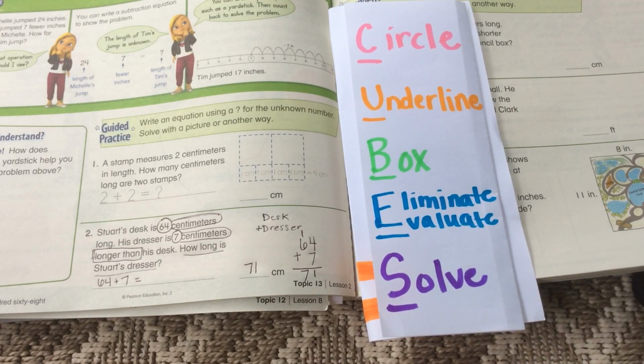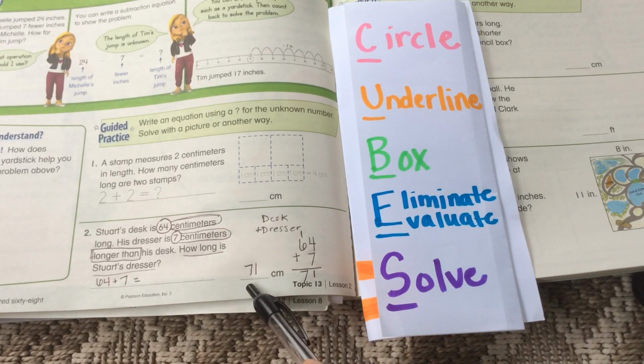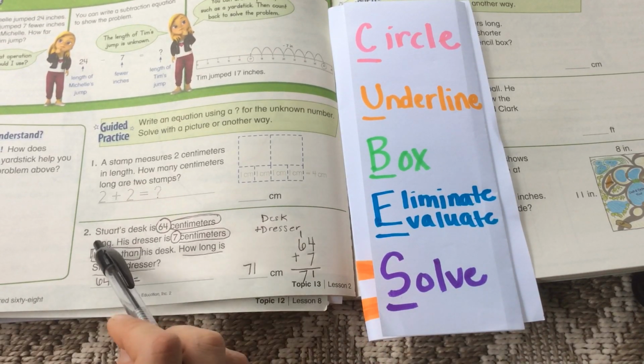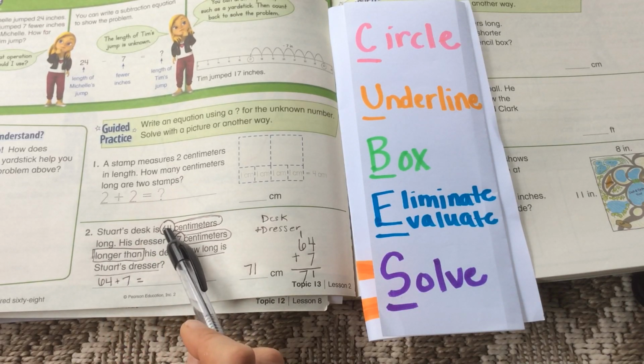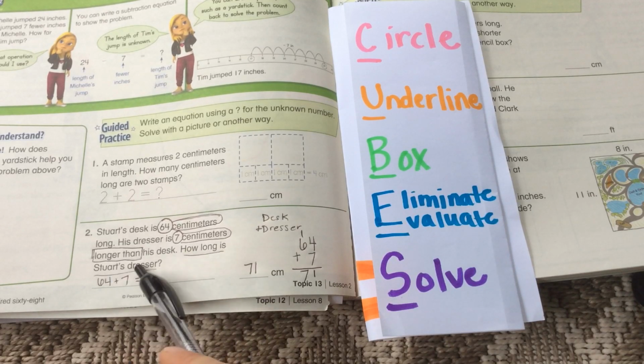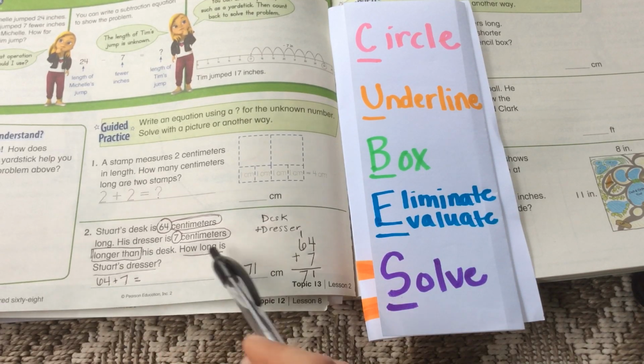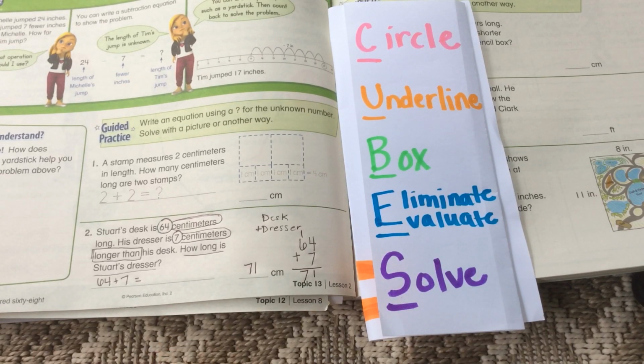Think about what is happening in the story. Draw a picture if you need to, and solve to find out what's going on. Don't forget, after you solve, to check. Does it make sense? 71 centimeters. I'm going to reread the problem. Stuart's desk is 64 centimeters and his dresser is 7 centimeters longer. How long is Stuart's dresser? Well, 71 is longer than 64. And I can double check my math too if I feel like I need to. So I think we got the right answer.